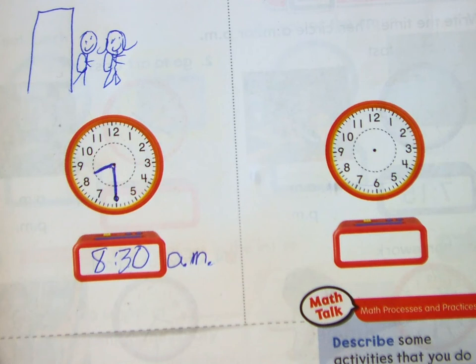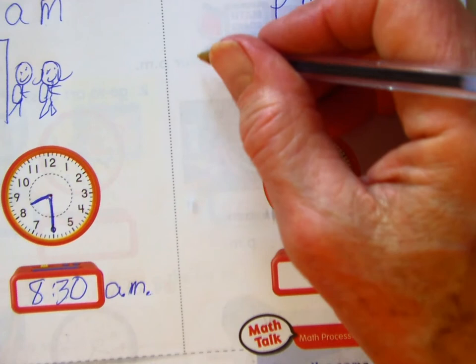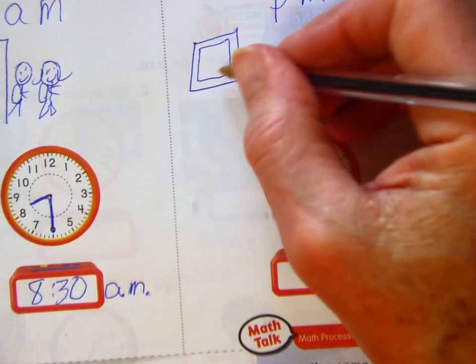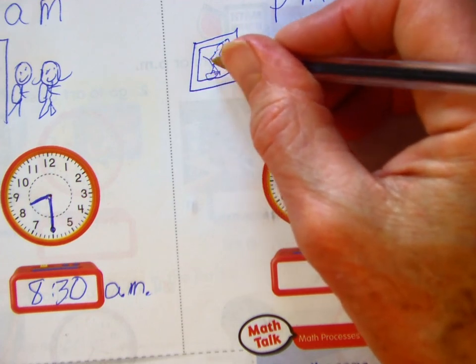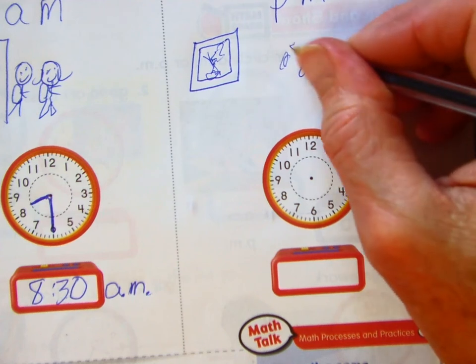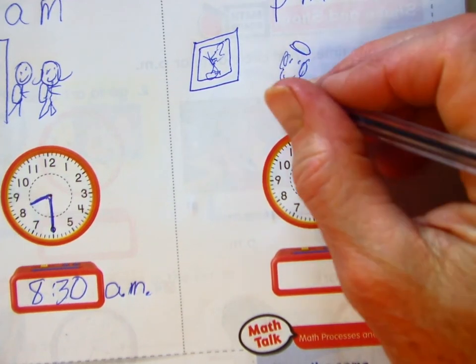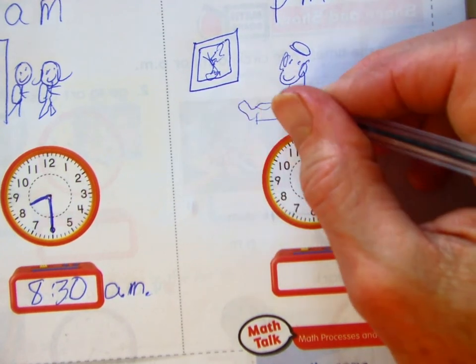Now, let's draw someone watching TV. We're going to be sitting down on a couch. Here's our feet up.